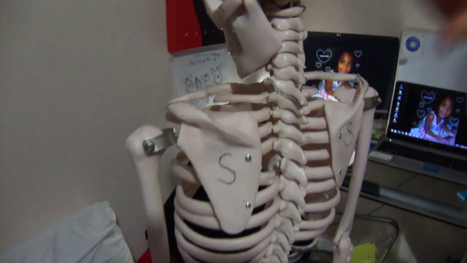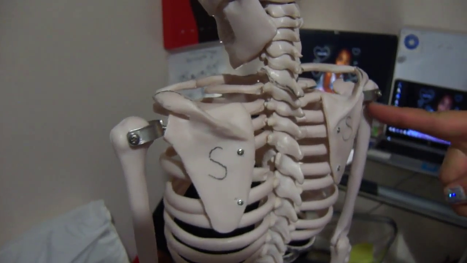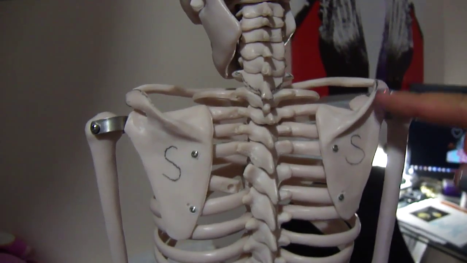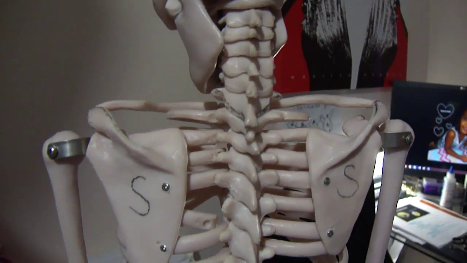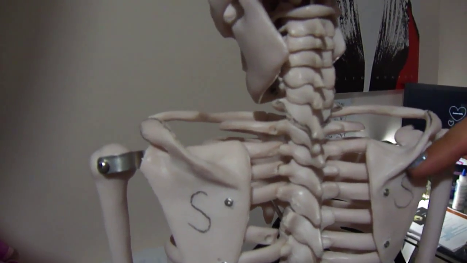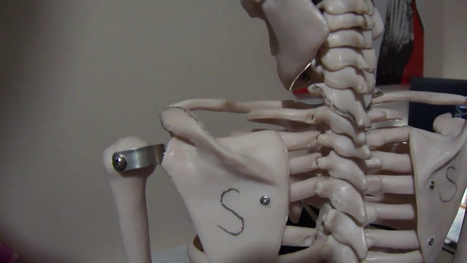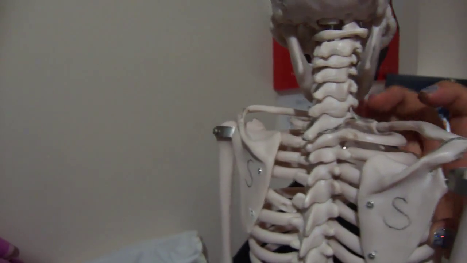subscapular fossa, the glenoid cavity, that would be here. Spine of the scapula, the acromion would be this part. The supraspinous fossa, that would be right here in this top area, because this is the infraspinous fossa. Infraspinous, or supraspinous, sorry. Sternoclavicular joint would be right here, and then this would be the acromioclavicular joint.